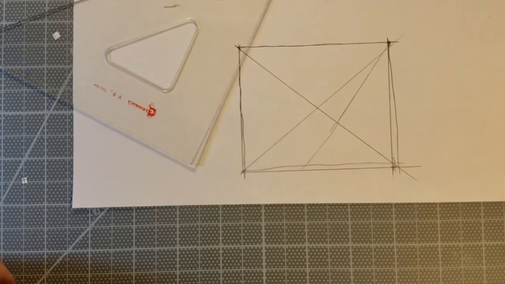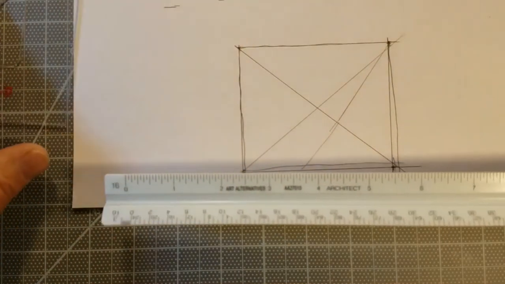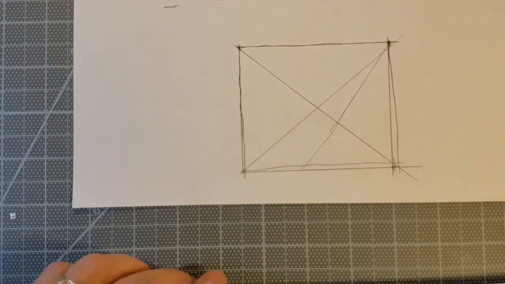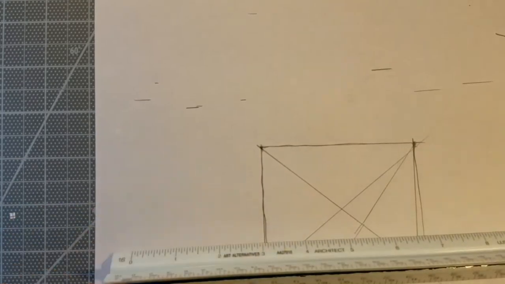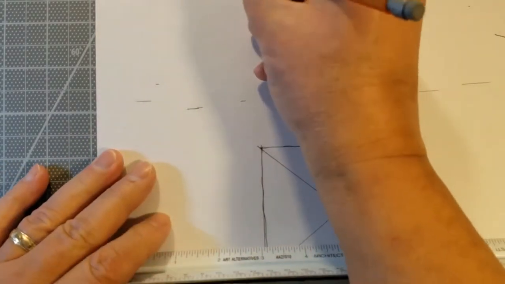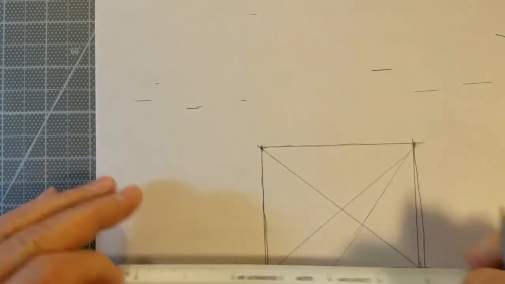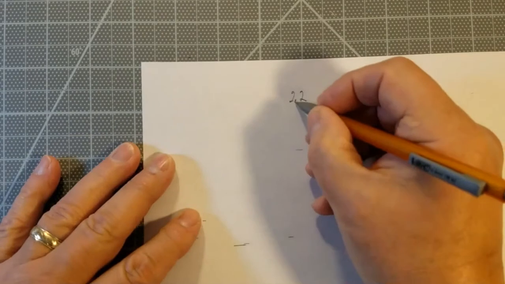If you don't happen to have a ruler marked off in tenths, and you have a ruler like this that's marked off in eighths, we can always convert our tenths into eighths, which is relatively easy to do. For example, let's say we had something like 2.2 inches.